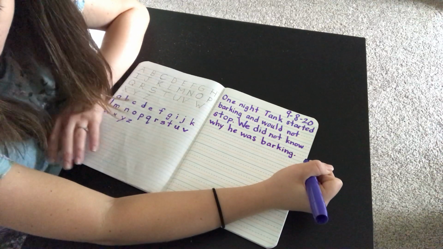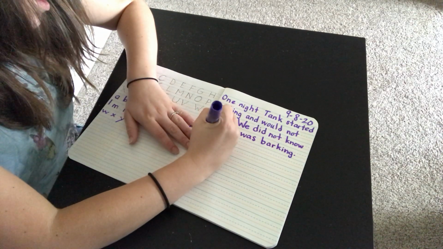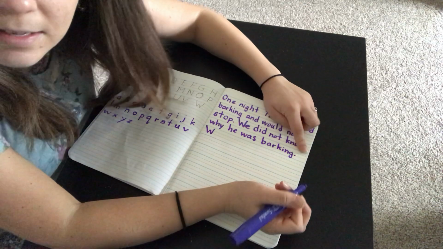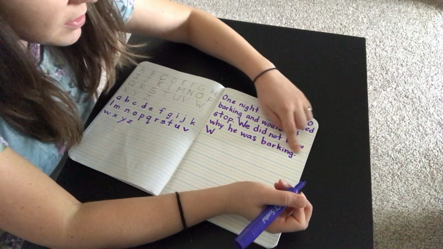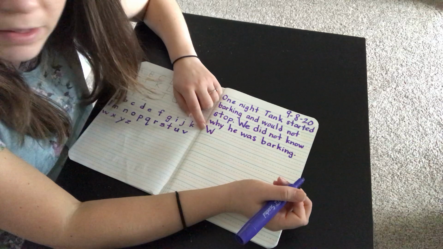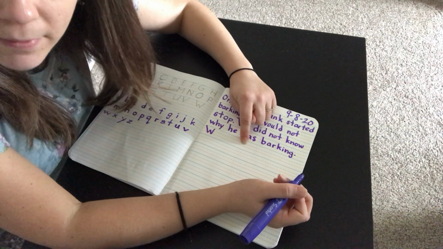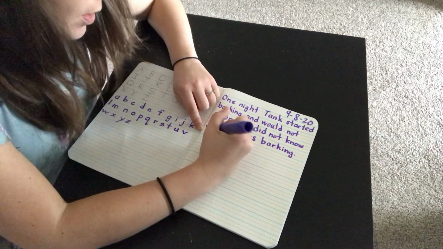Okay? We notice when I get to the end of the line here, to start my new sentence, I'm going all the way back over to the left. I'm not starting in the middle or something like that. I'm going all the way back over.